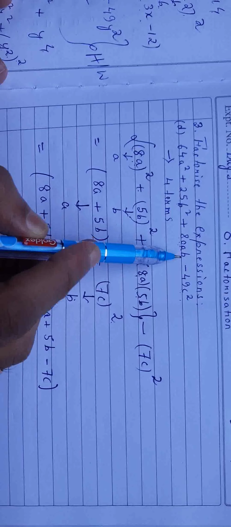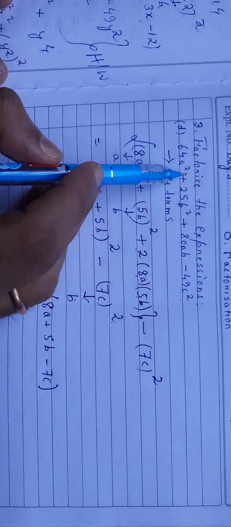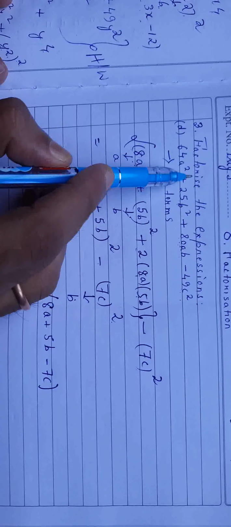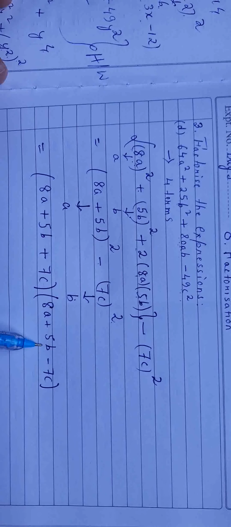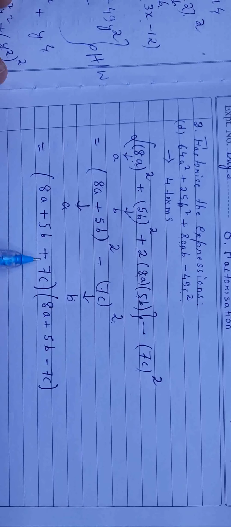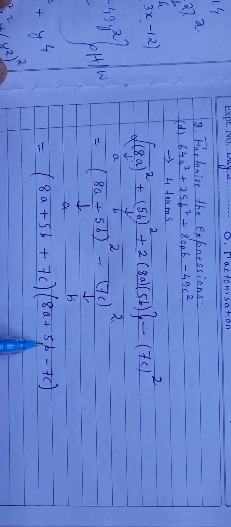64a square plus 25b square plus 80ab minus 49c square. Here also you can find, since the highest power of the variable is 2, so we have got 2 factors here. First factor is 8a plus 5b plus 7c. Next is 8a plus 5b minus 7c.